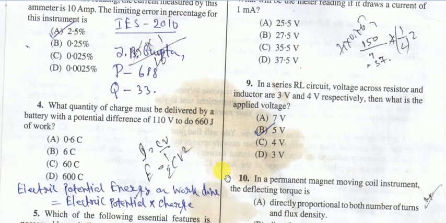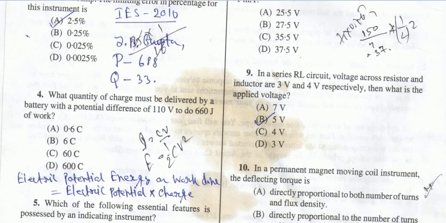Now coming to our next question, a very simple question, number 4. What quantity of charge must be delivered by a battery with a potential difference of 110 volt to do 660 joule of work? There is a very simple formula for that. The electric potential energy, or the work done, is equal to the electric potential multiplied by the charge given.